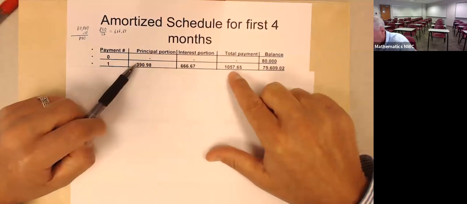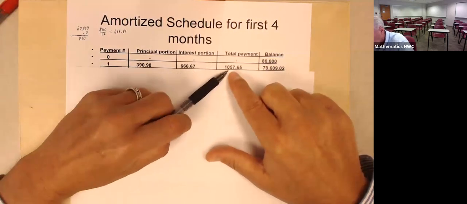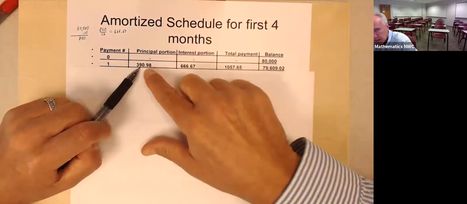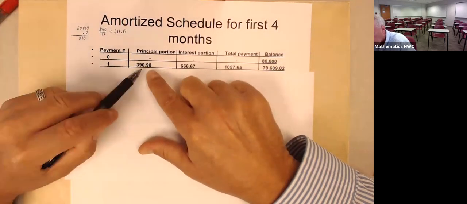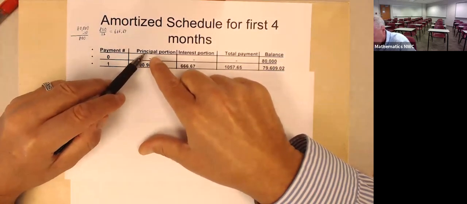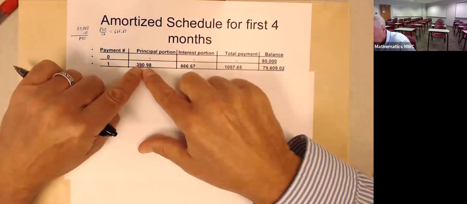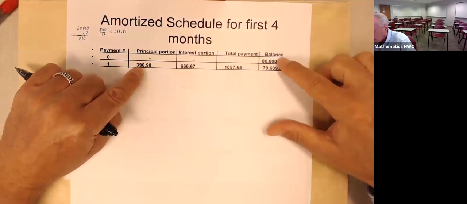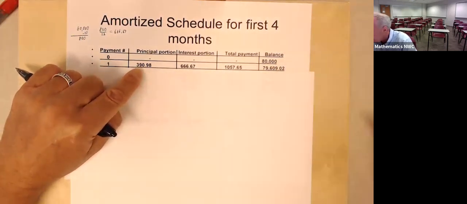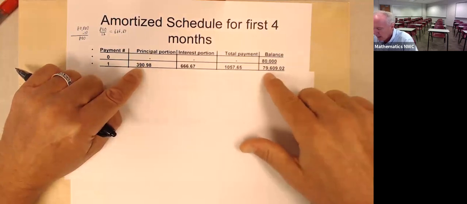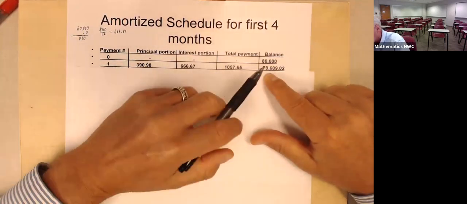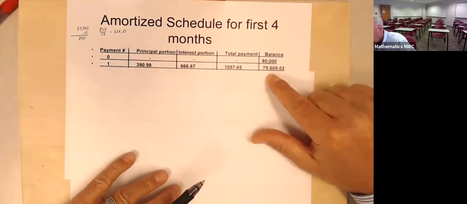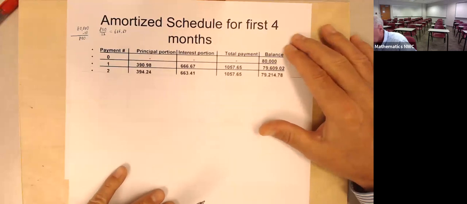What's left over, in this case, take this number away from 1,057. This is how much is left, $390. That $390 gets applied towards the principal. So I take that $390 and I subtract it from 80,000. 80,000 minus 390 is going to give me that amount right there. That's my new balance that I still owe after 1 payment or 1 month. Okay, now watch what happens.